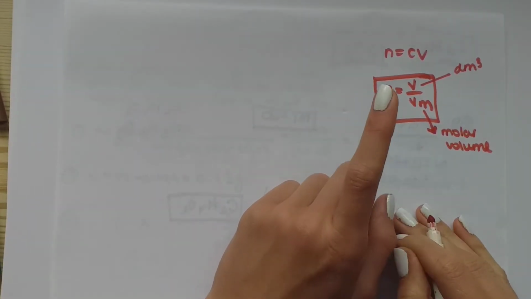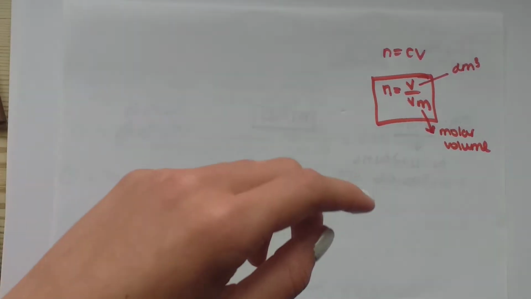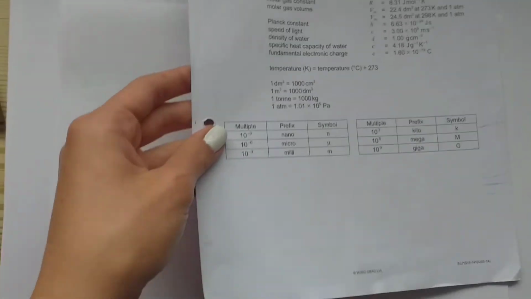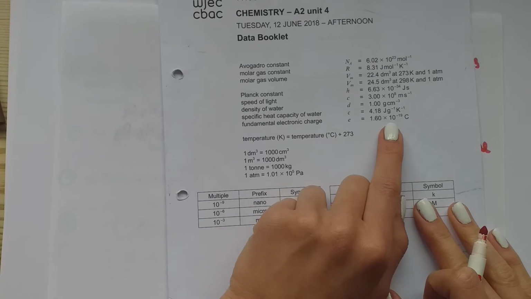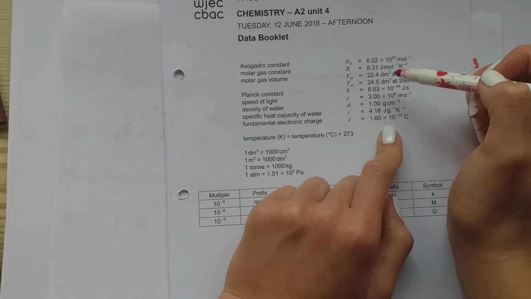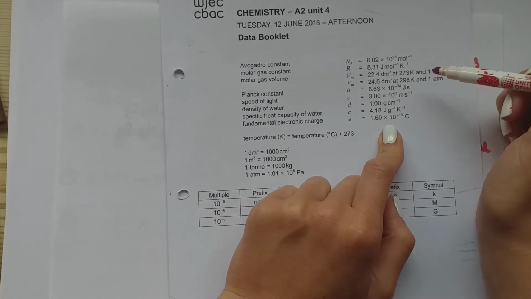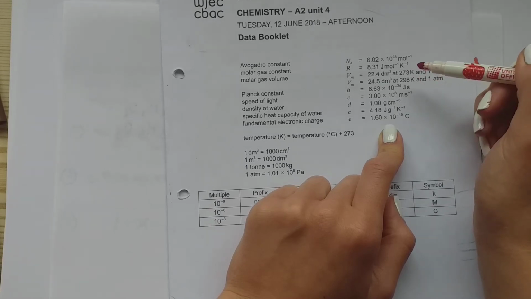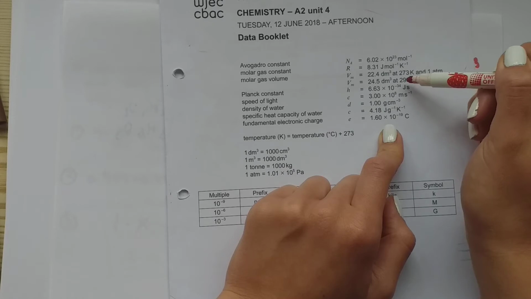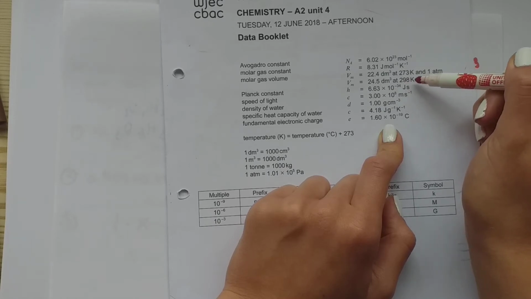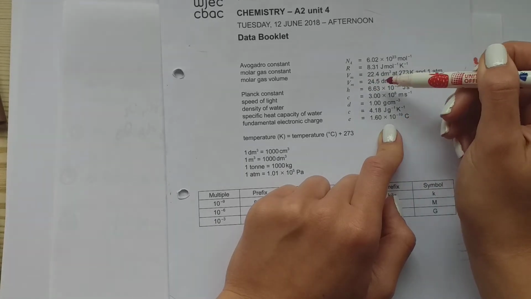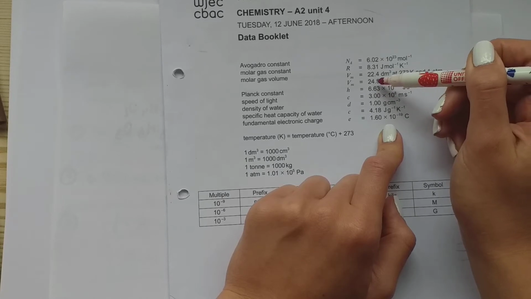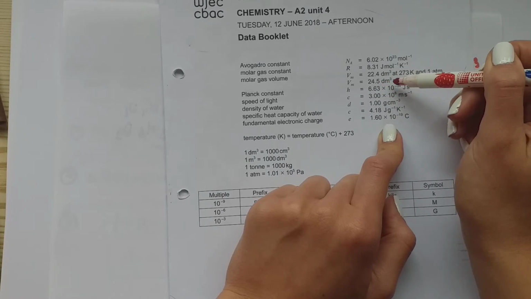Molar volume is given in your data booklet, right here. If the temperature at which your reaction is taking place is room temperature, 298 Kelvin, the molar volume Vm will be 24.5 decimeters cubed.